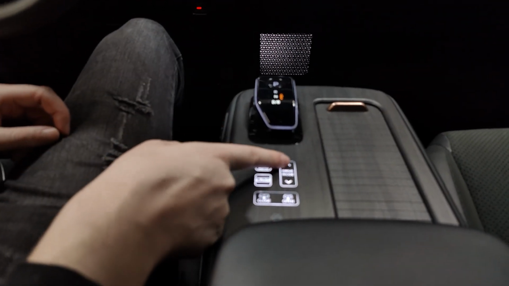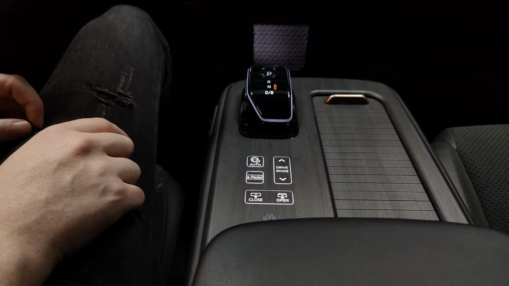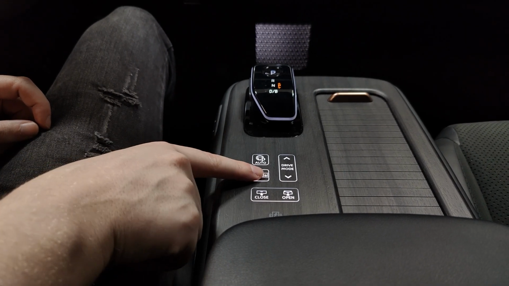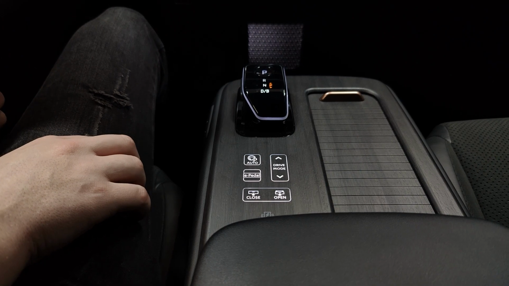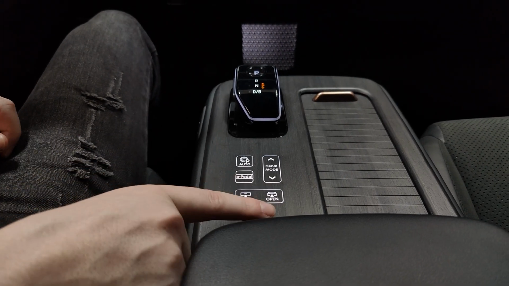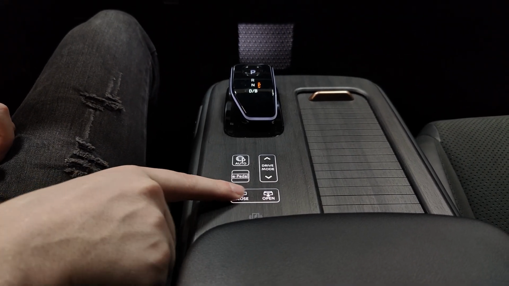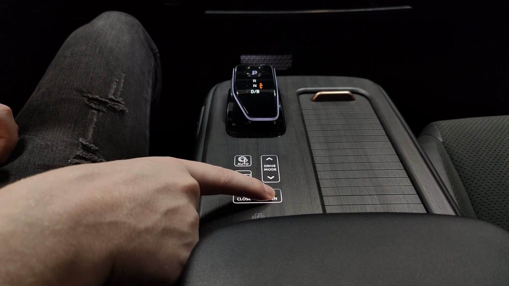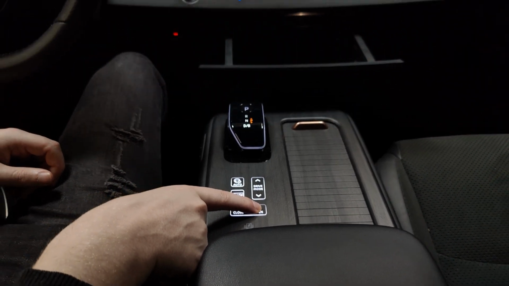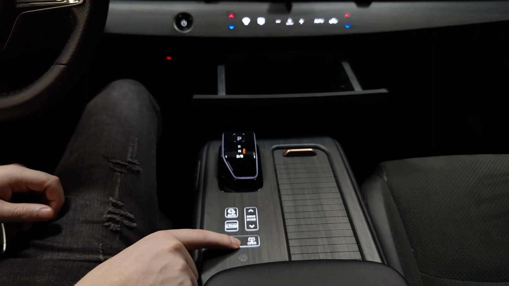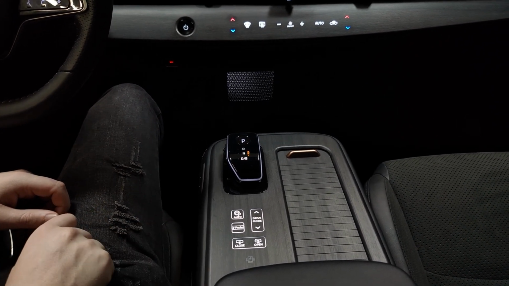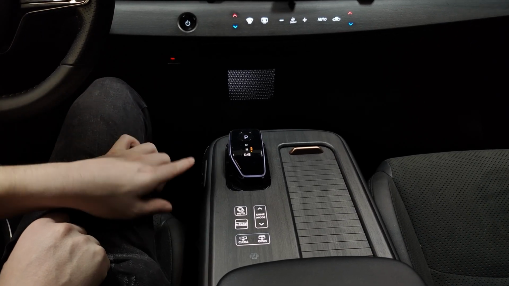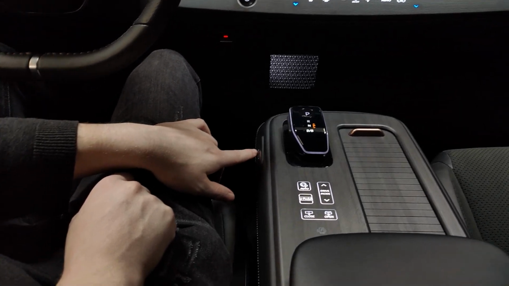Something special in this car is the possibility to open an additional glove box. On the left side, two buttons to adjust the center console. Move it back and forth.